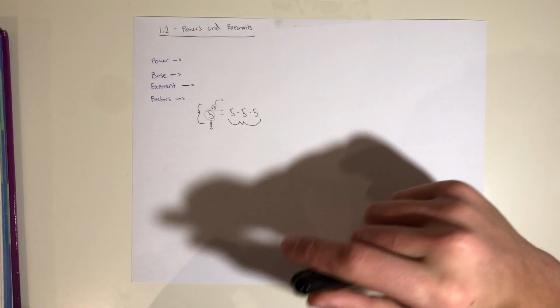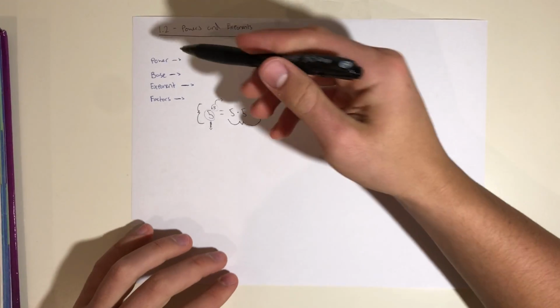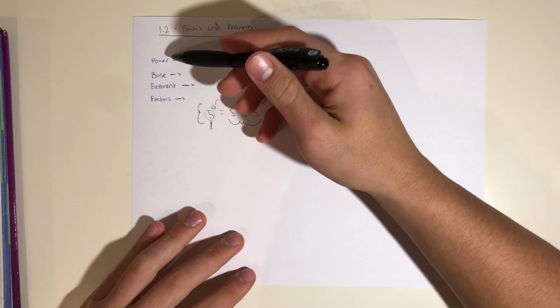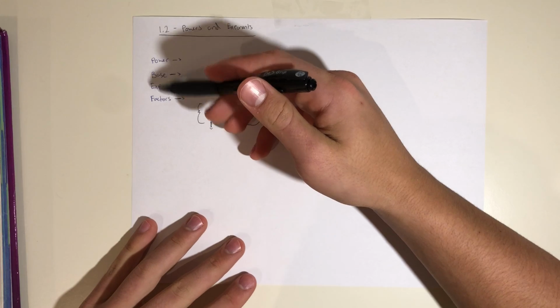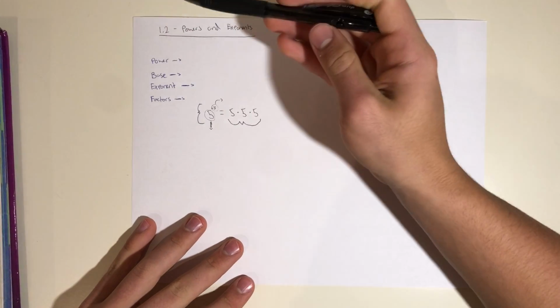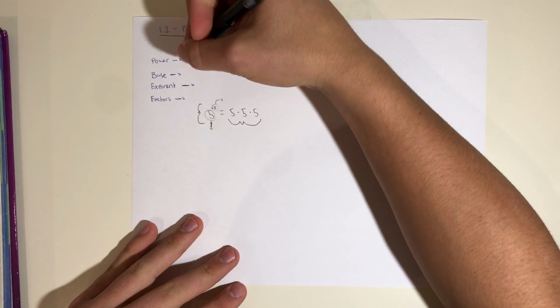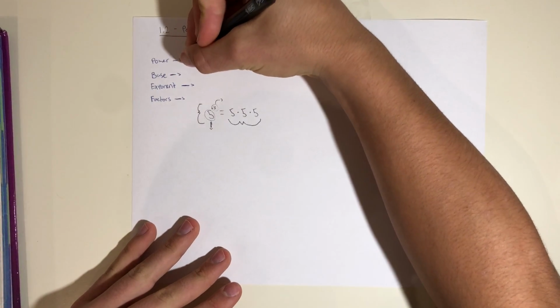Lesson 1.2, Powers and Exponents, teaches us about powers and how they're made up of bases and exponents, and how the base is used as a factor to get the power. I'll explain what I'm saying right now. A power is a number such as 125.